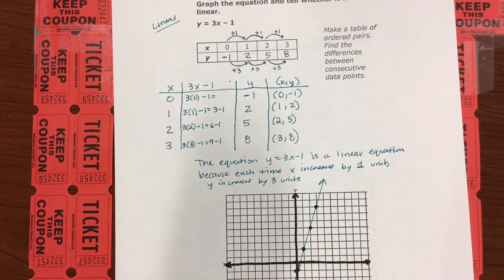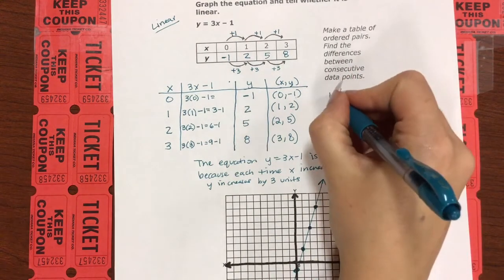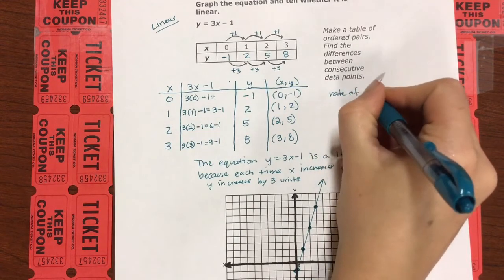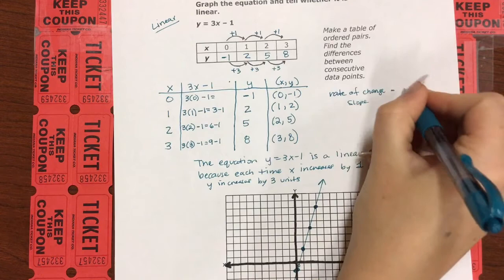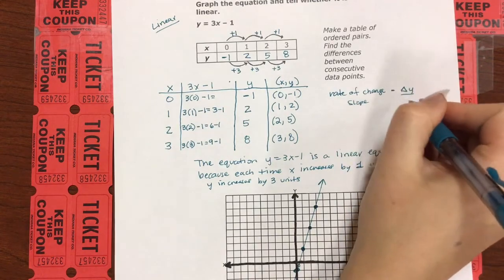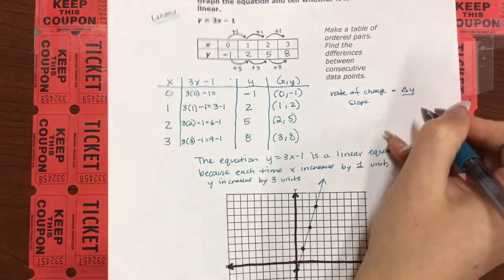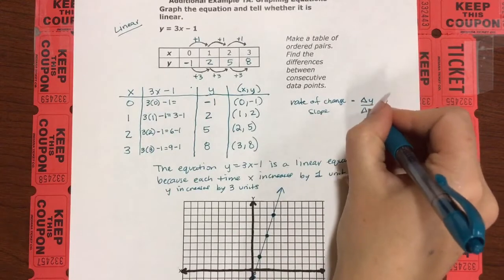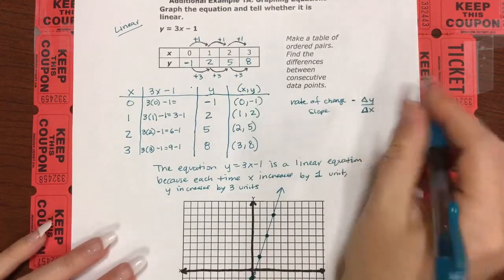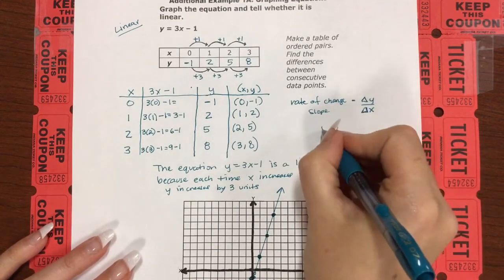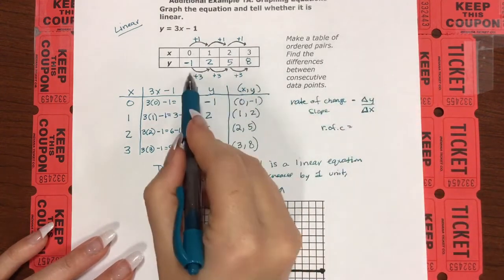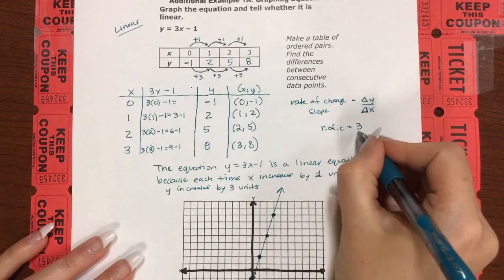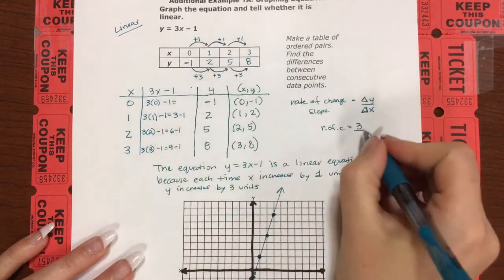Now, one thing we talked about in the last video was the rate of change. The rate of change, otherwise known as the slope, is the change in y over the change in x. And if you notice here, the change in y is 3, and the change in x is 1.